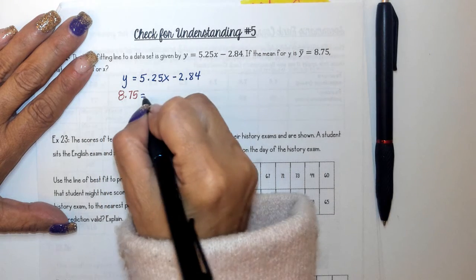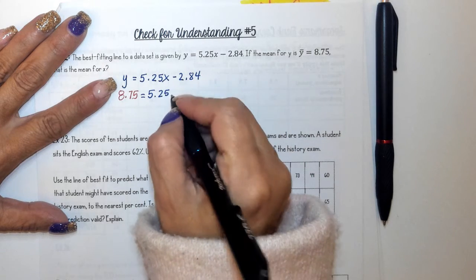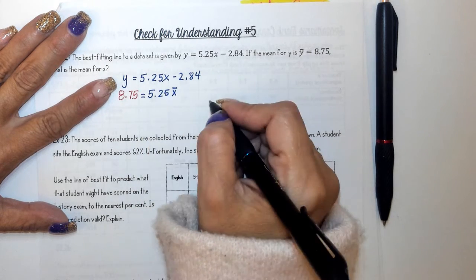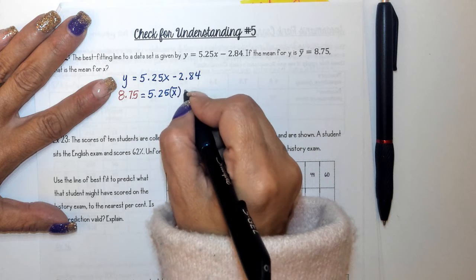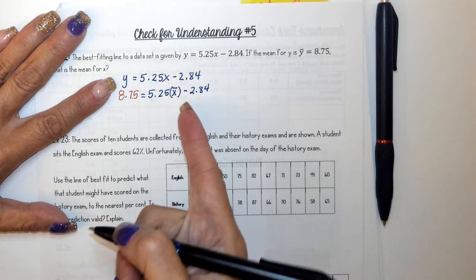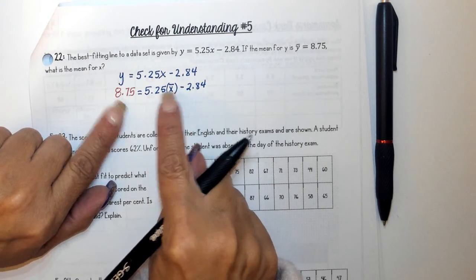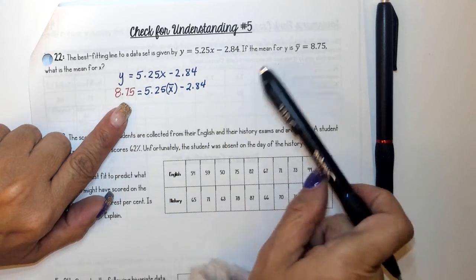And then I'm going to say equals 5.25 times the x value. If this is y bar, this would be x bar. I'm going to put that in parentheses, minus 2.84. I'm going to solve that for x bar, because if you're finding the y bar, x bar would be this value here, because y bar and x bar go together.